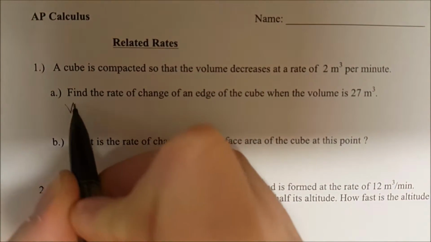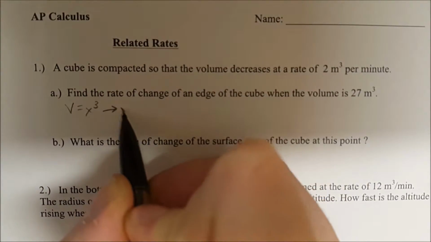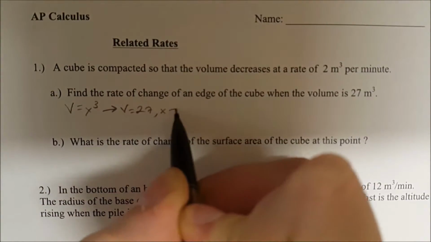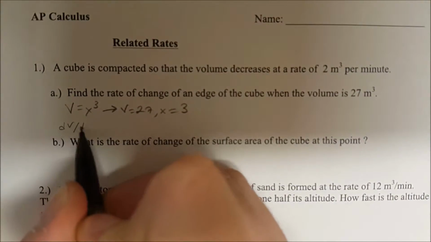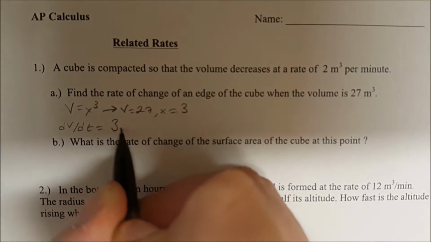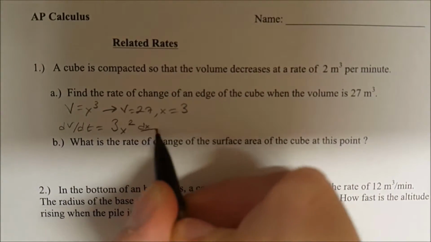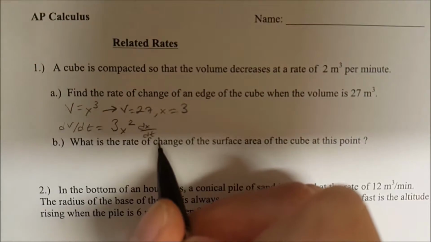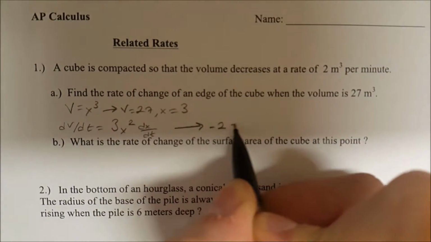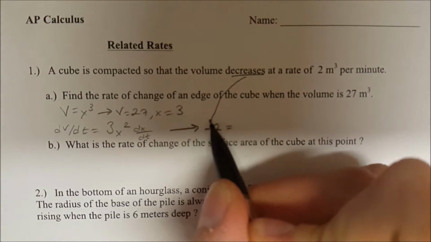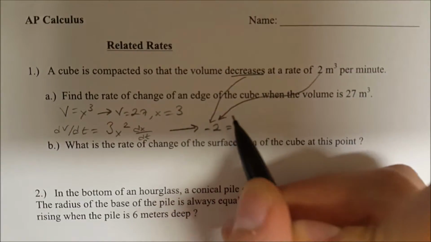In related rates, we're always going to be asked to find the relationship between the two unknowns. In this case, it's V = x³, since the volume is the cube of the length of the side. Since V is 27 and x is 3, dV/dt would be equal to 3x² dx/dt. So we're asked to find dx/dt, which is the rate of change of an edge of the cube.